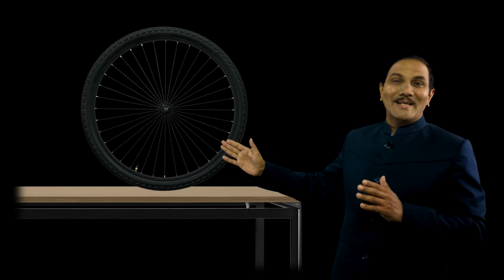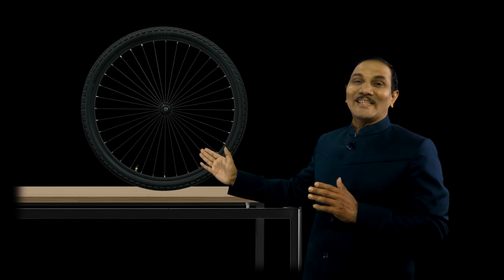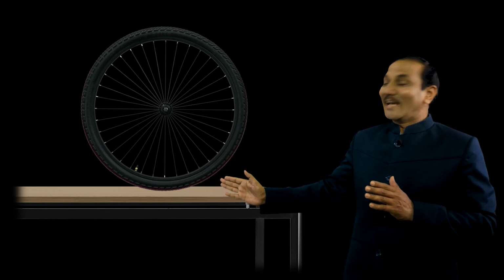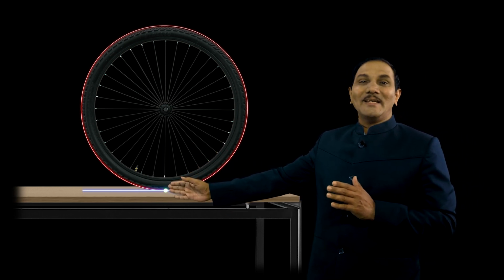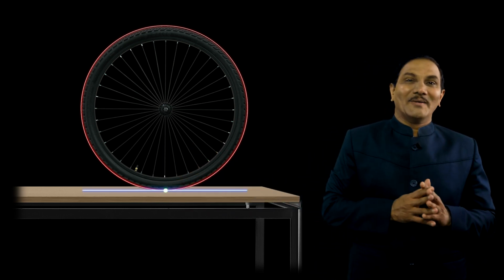Let's use the tire now. The tire of the wheel is touching the table, that is, the circle is touching the line. We can say this is the point of tangency or the point of contact.